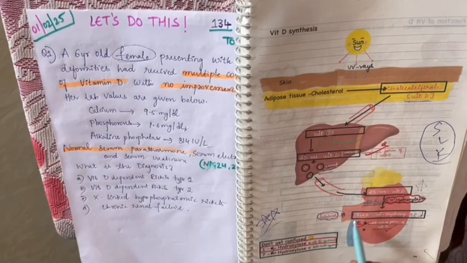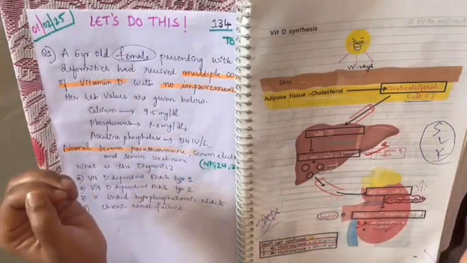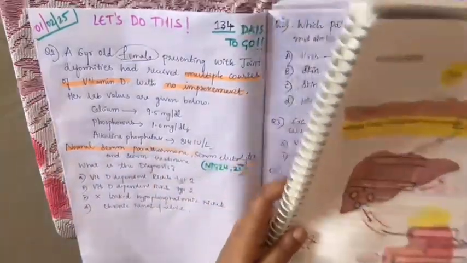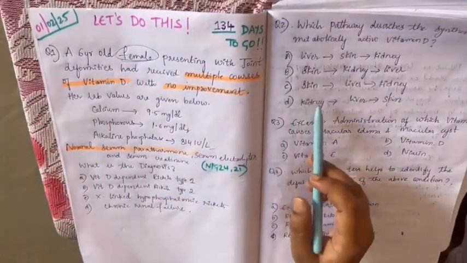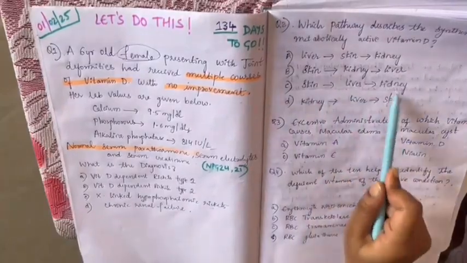So that is end organ resistance. We have vitamin D dependent rickets type 2, and only elevation of 25 hydroxy vitamin D, that is our vitamin D dependent rickets type 1. So please, this concept is really very important, so don't forget this concept. And for that matter, the answer for this question would be skin, liver and kidney in an order.